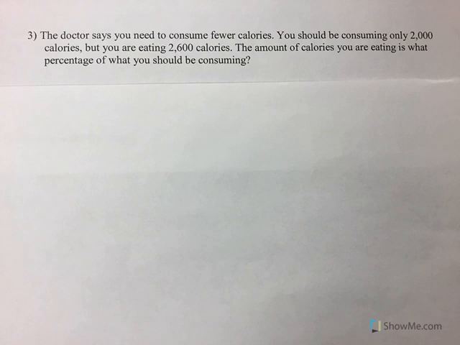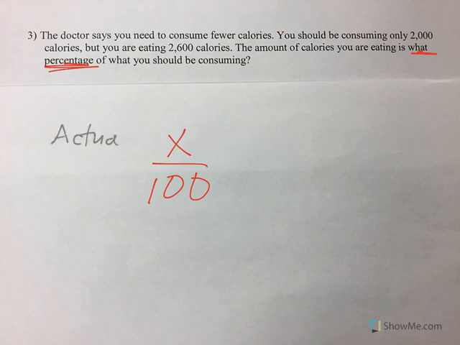And lastly, the doctor says you need to consume fewer calories. You should be consuming 2,000 calories, but you're eating 2,600. High five. The amount of calories you're eating is what percent of what you should be consuming. Okay, what percent? So that's x over 100. So we know that this is actual, because the amount of calories you are eating, well, I'm eating the x amount, right? And that's over what I should be eating.